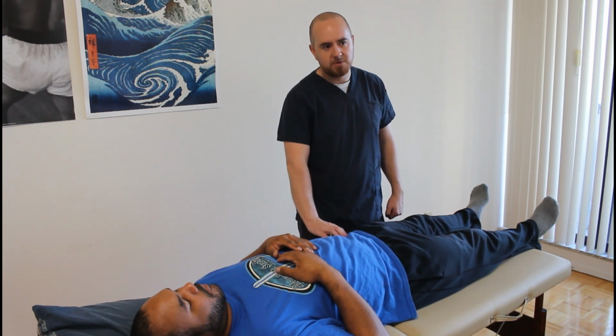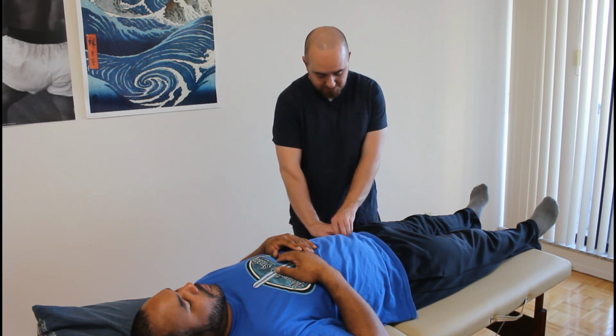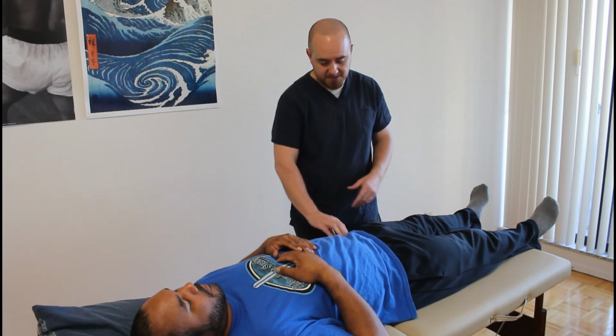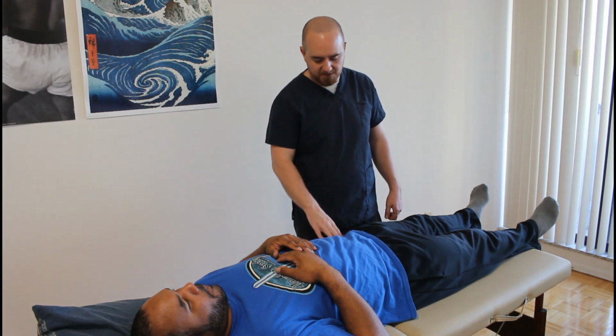Now for most people, that's going to be somewhat uncomfortable. So specific treatment to that could simply look like holding that muscle mass and working perpendicular to fiber direction, or at 90 degrees to fiber direction.